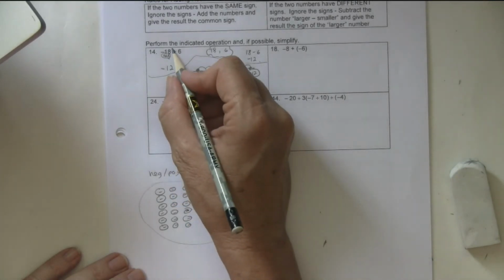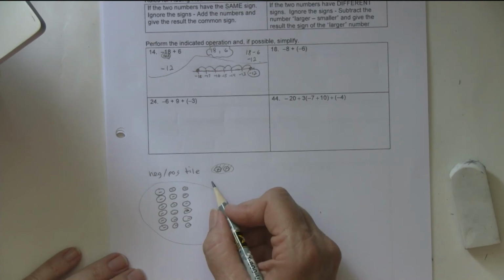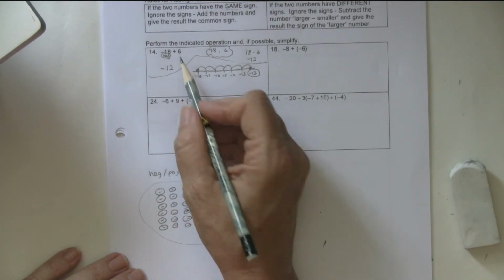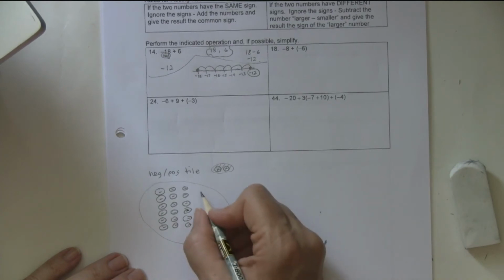And then it says I'm going to add, so that means I'm going to put into this picture 6 tiles, and those tiles are positive because there's no negative sign in front of that. So I'm going to put in 6 tiles and they're positive.